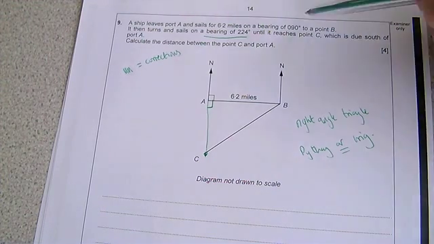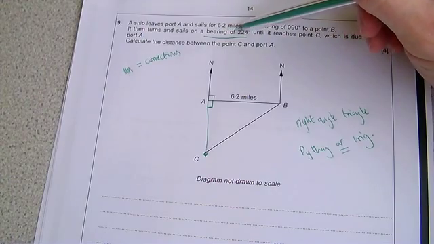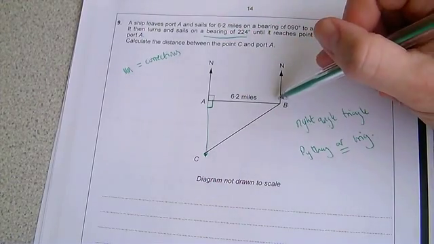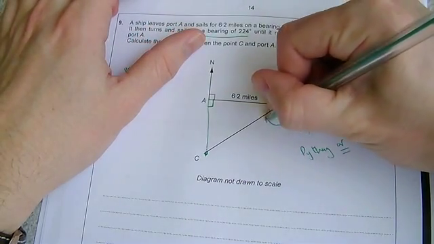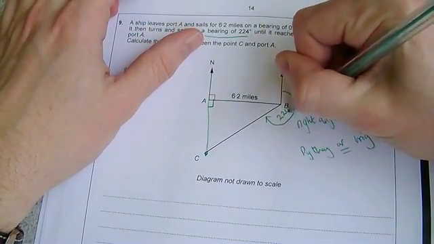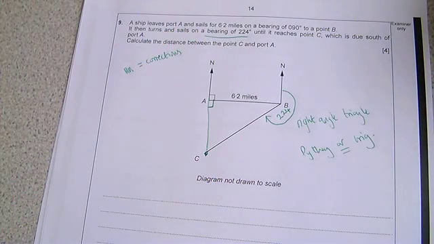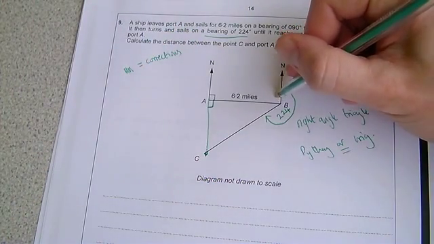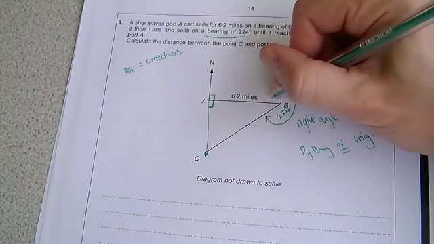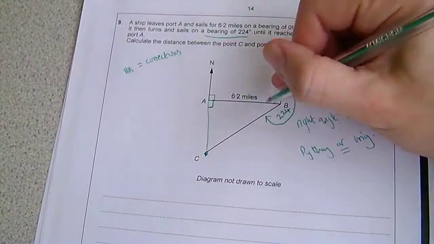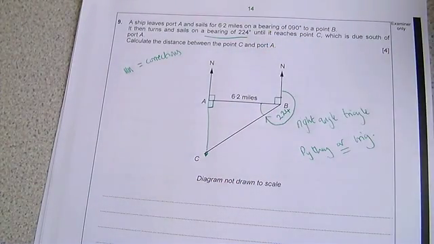Fantastic. Now when I talk about a bearing of 224 at B, we measure bearings from north clockwise. So I know what all of this angle here is. All of that angle there is 224. Okay? Do I know what this angle here is? Go on. 90, fantastic. It's clearly a right angle, isn't it? So how can I work out what this angle here is? Fantastic, well done. You're going to add them up to 360.